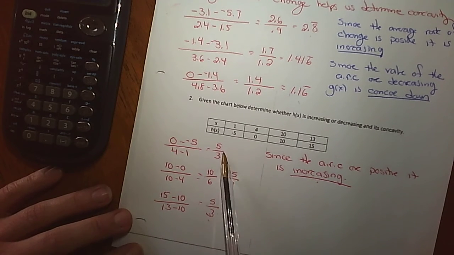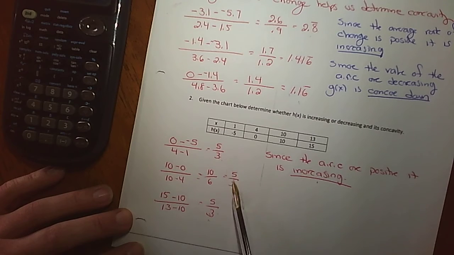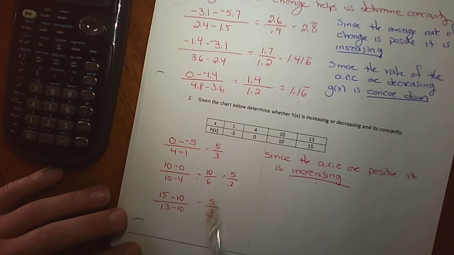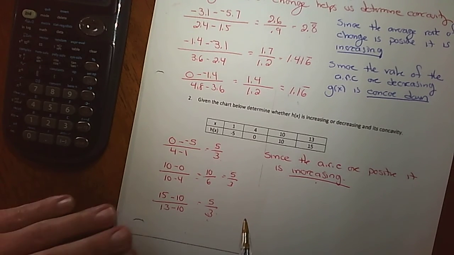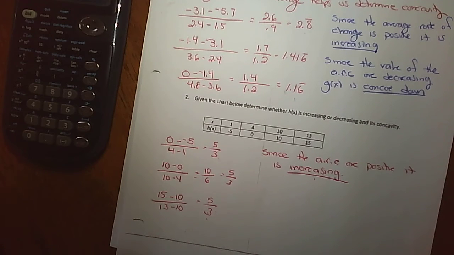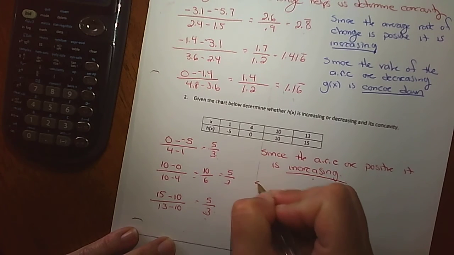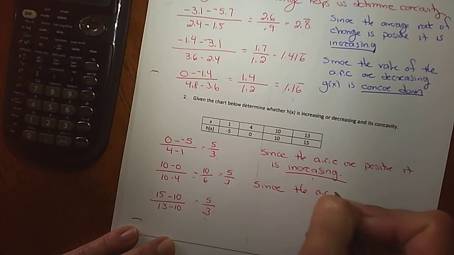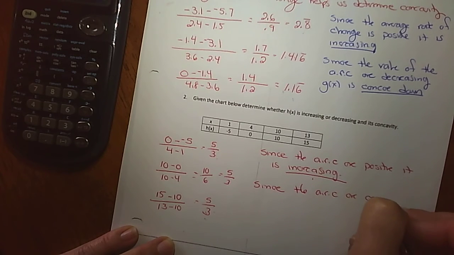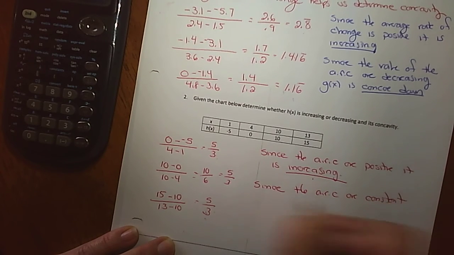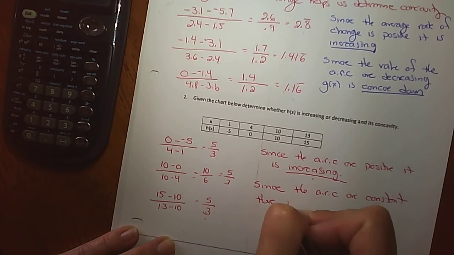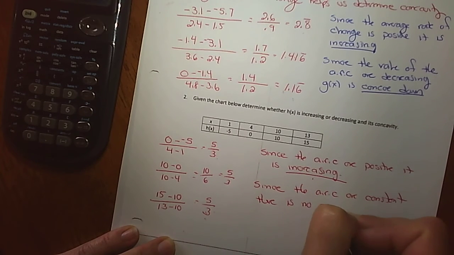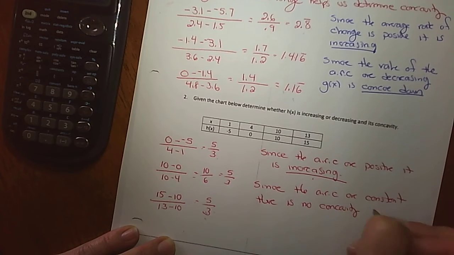Now, look at the value of these numbers. They're all the same. That means the average rate of change is constant, and the only time that can ever happen is if there's a line, and that means there's no concavity. So since the average rate of change is constant, there is no concavity, because it is linear.